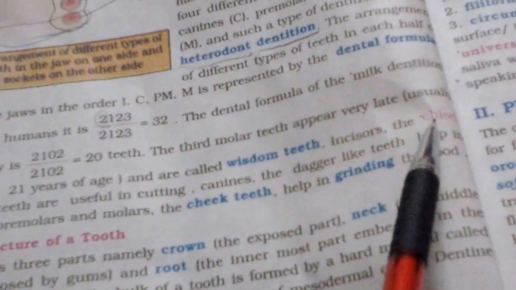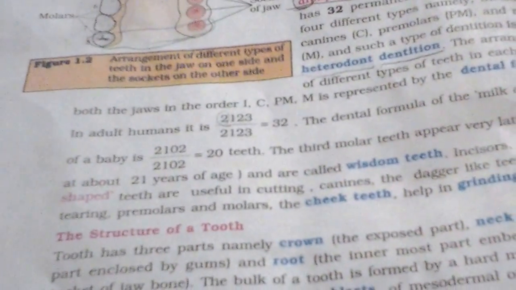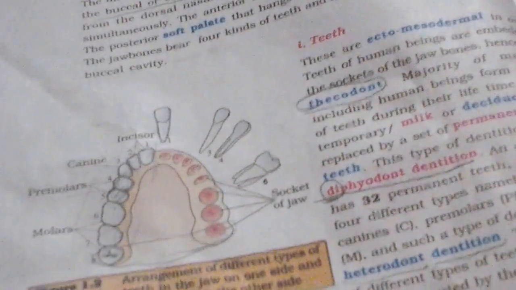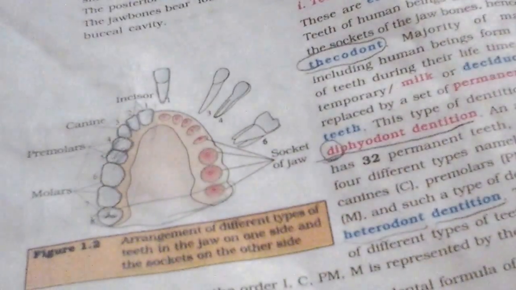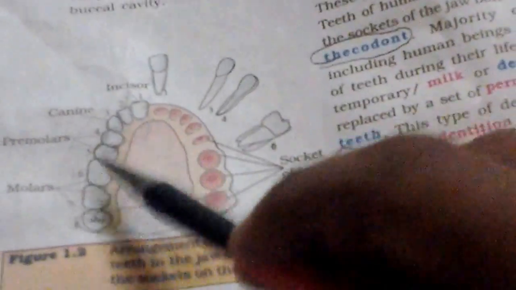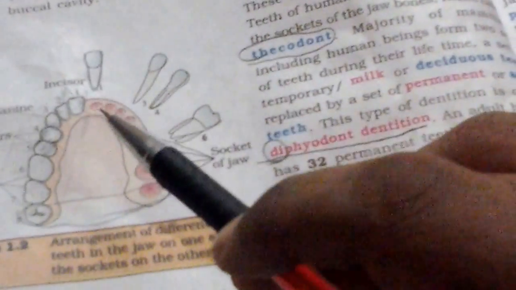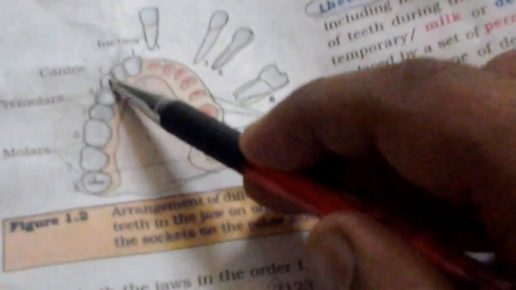Incisors are called chisel teeth because incisors are chisel shaped teeth which help in cutting. So these are the incisors. The moment you first open your mouth, the first teeth you come across are the incisors. These 2 teeth, you call them rat teeth for some people. So these 2 teeth are helpful in cutting, and this tooth is helpful in tearing, and the others in grinding, which I've already discussed before.